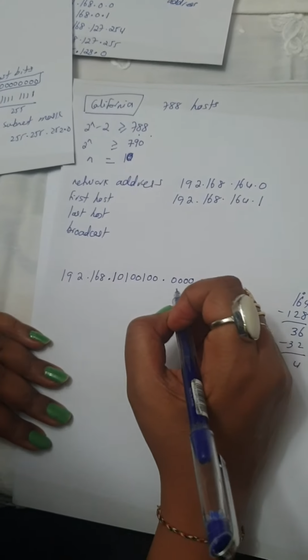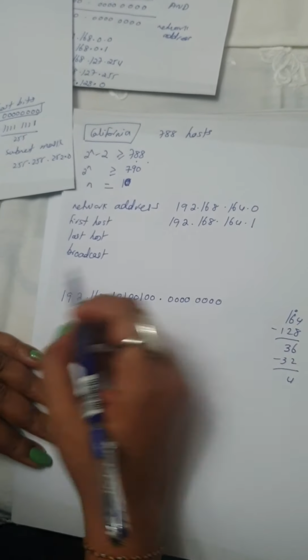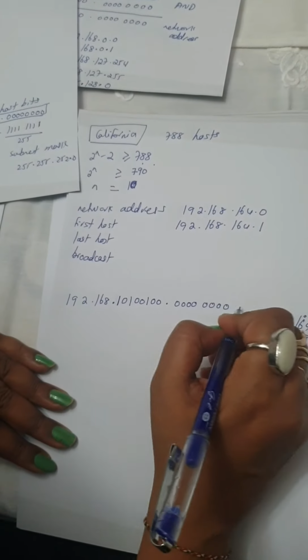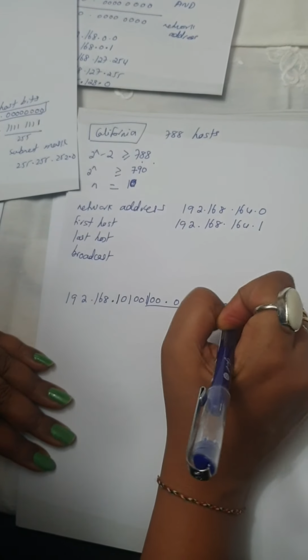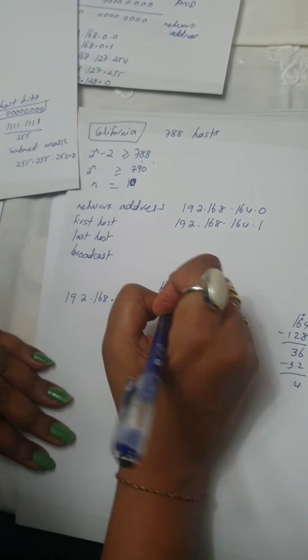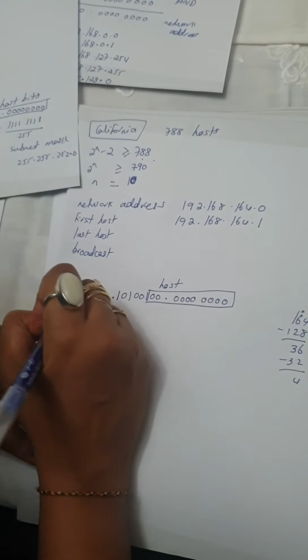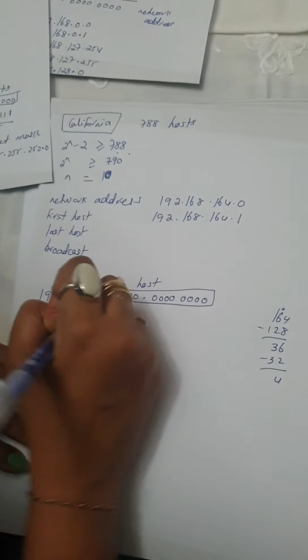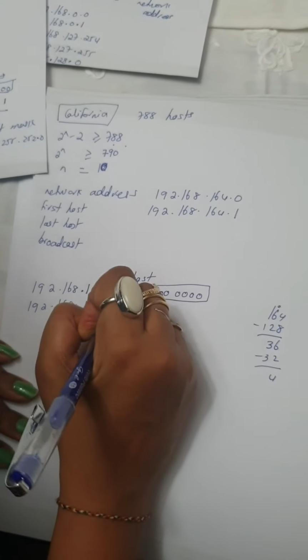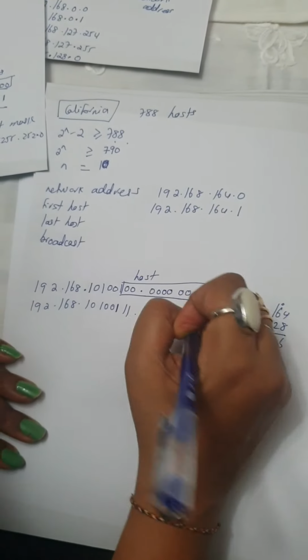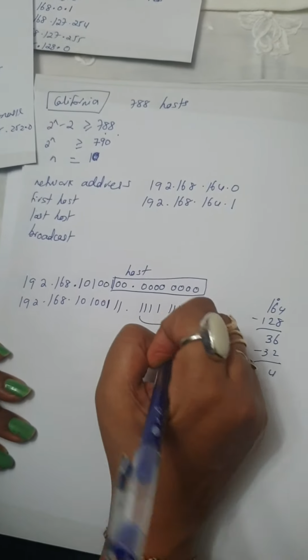So now we have to find out, here we have number of host bits 10. So which part of it is the host portion? This is the host portion. And this is the network portion. Now for the broadcast address, this remains the same here. This is 255.